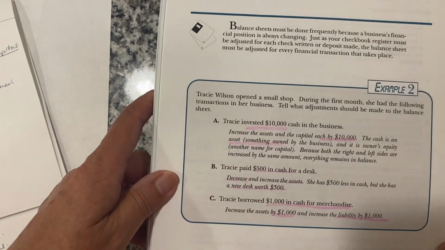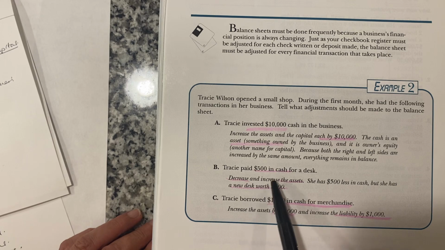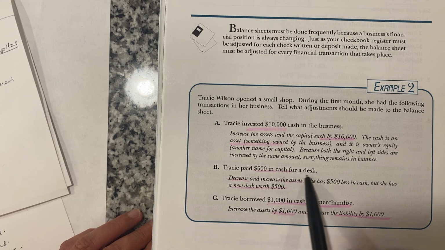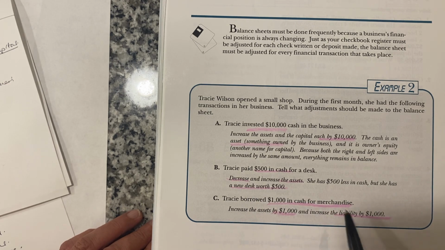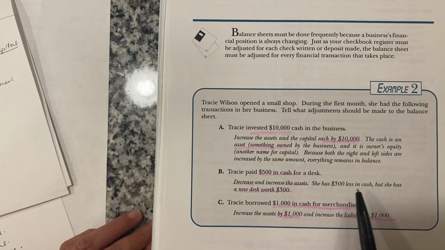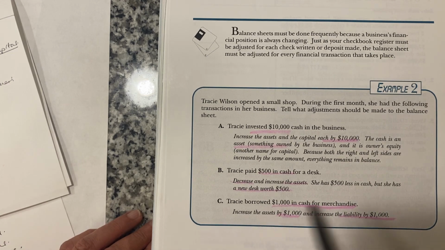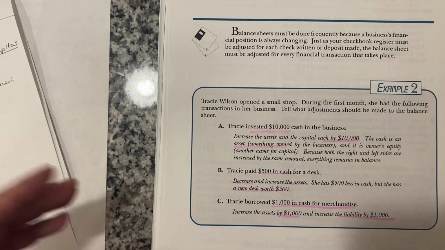So here's another thing. Tracy paid $500 in cash for a desk. So she decreased and increased the assets by the same amount. She has $500 less in cash, but she also has a new desk that's worth $500, so it equals out.